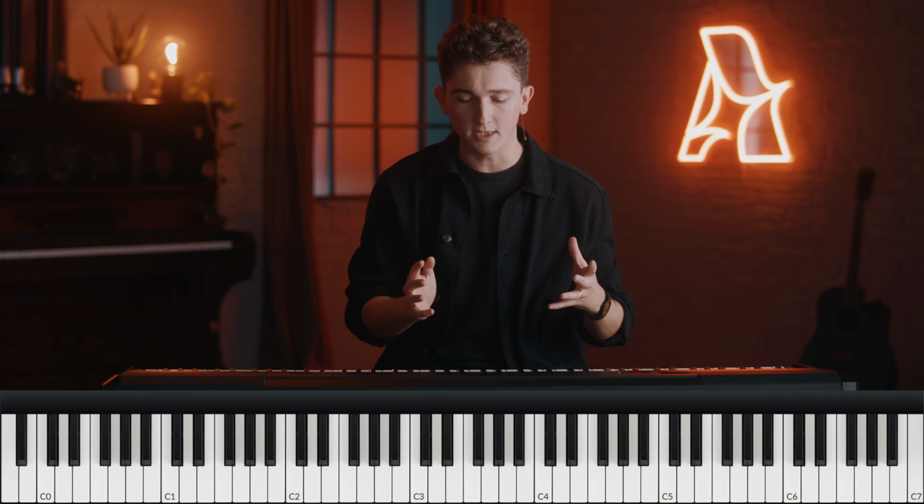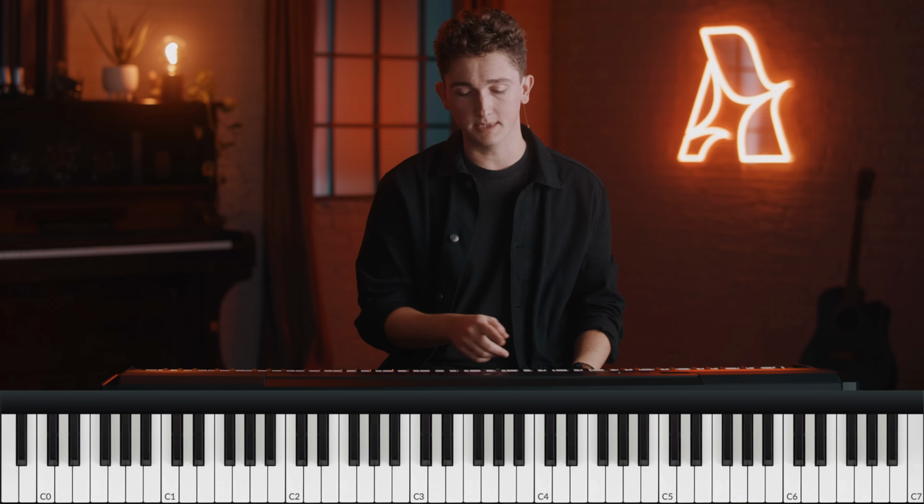But what about these black notes? Well, at least with the songs we'll be learning, we won't be using the black notes as often. But of course, it's valuable to know what their names are and how we can find them. And the thing is with the black notes, they actually have 2 different names depending on context. They can either be referred to as a sharp or a flat. So let's start by looking at the sharp names.